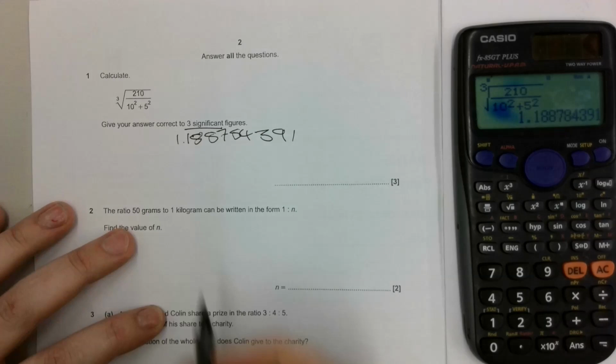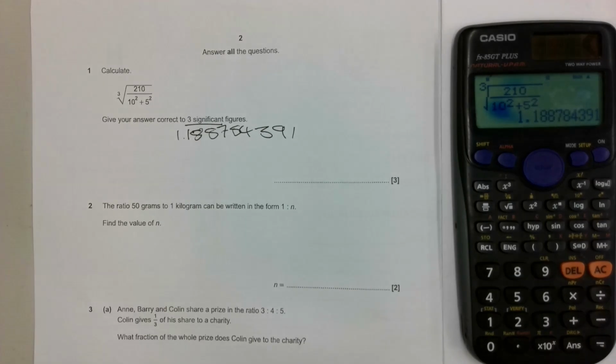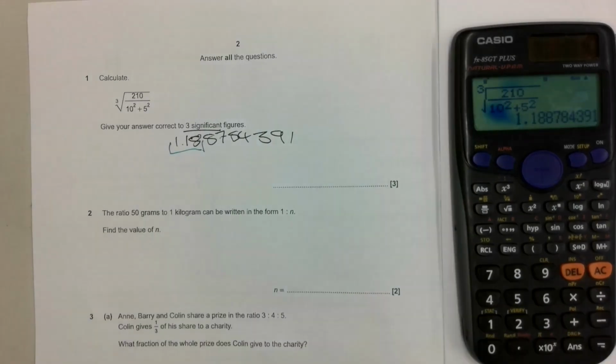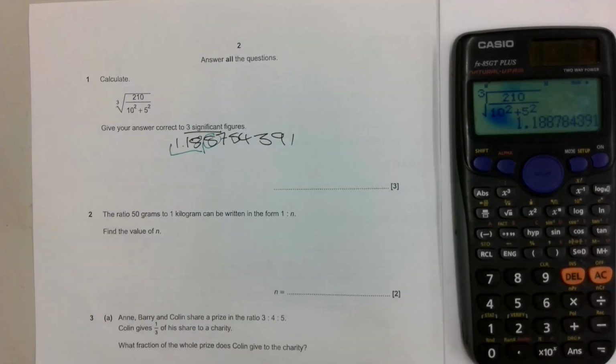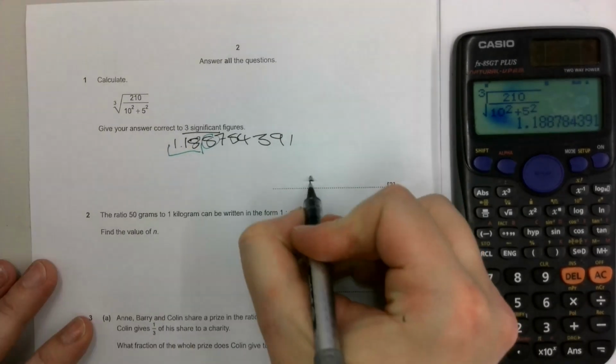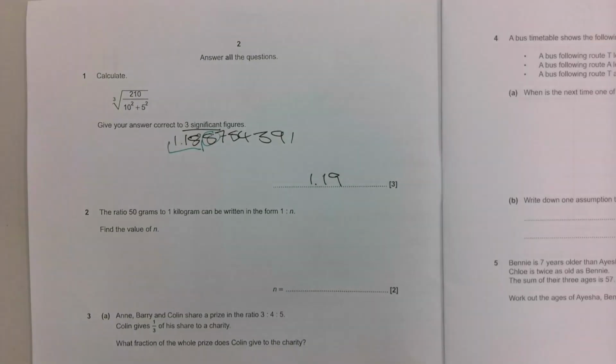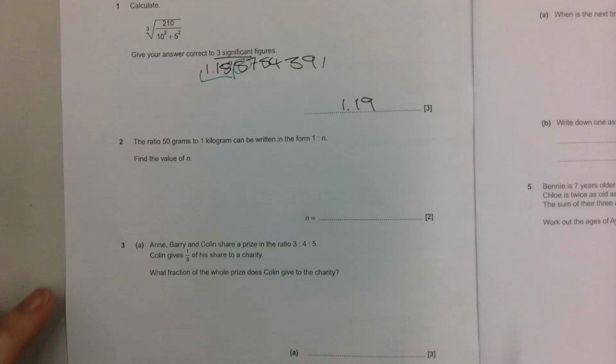1.188784391, and it says correct to 3 significant figures, so that means that we want that chunk there. The next digit's an 8, so we're going to round up, so that'd be 1.19, correct to 3 sig fig. Always write down everything your calculator gives just in case you mess up the rounding. You'll only lose 1 mark then.